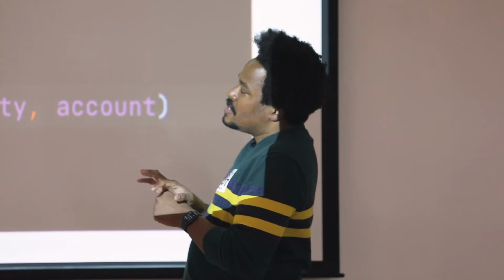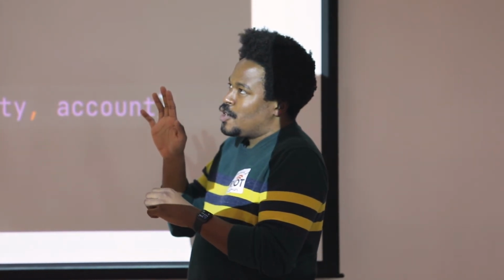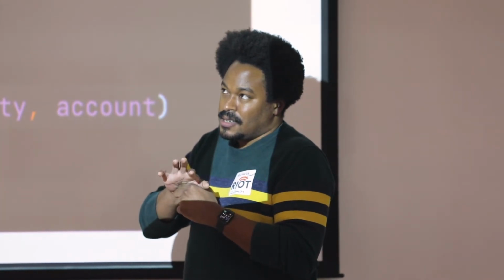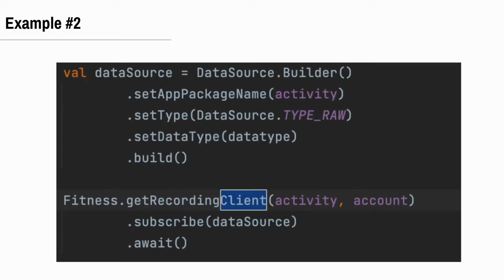And that typing here is really just about saying this is the kind of data, or this is the unit type that I want that data to come back as.